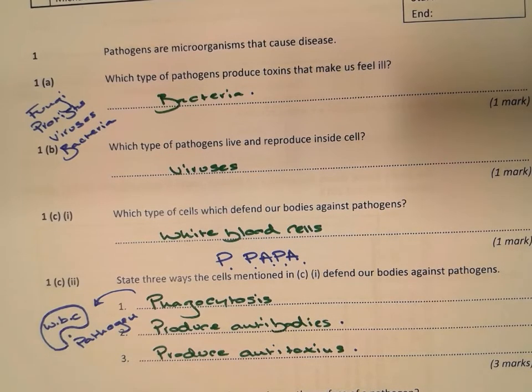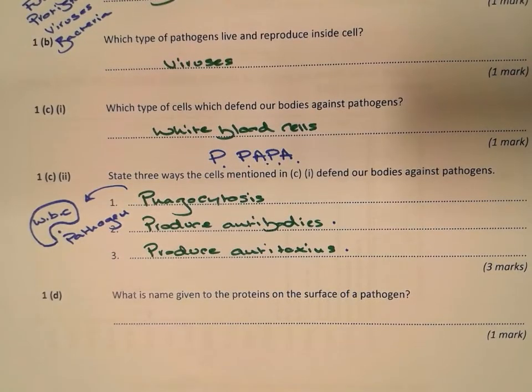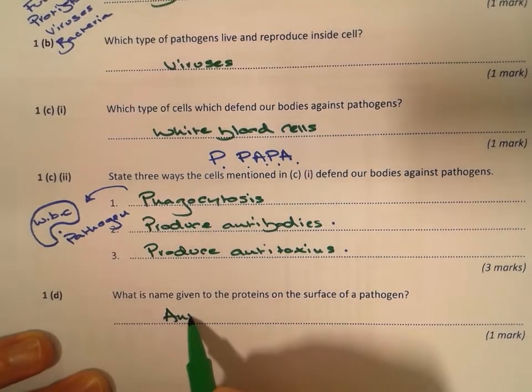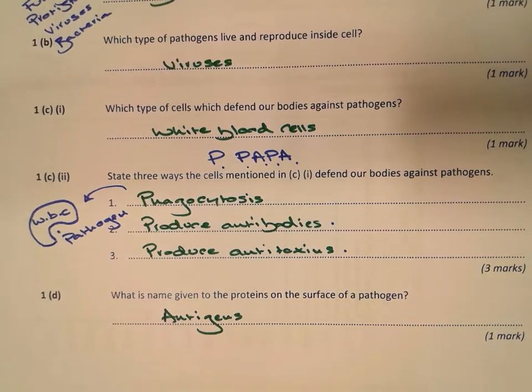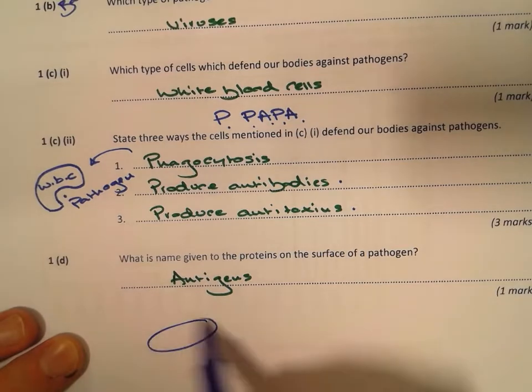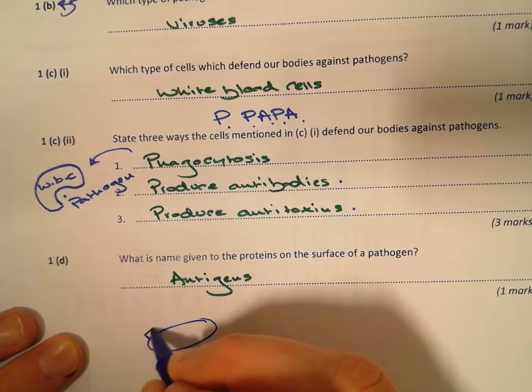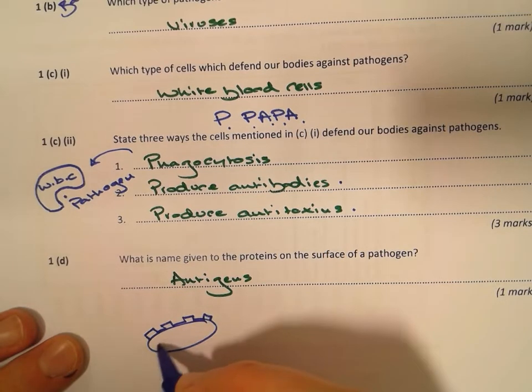Okay, so just moving down. The name given to the proteins on the surface of a pathogen, those are called antigens. I'll show you exactly what that is. Every pathogen has unique antigens. We'll talk about that more in a moment as well. The antigens are on the surface of the pathogen.